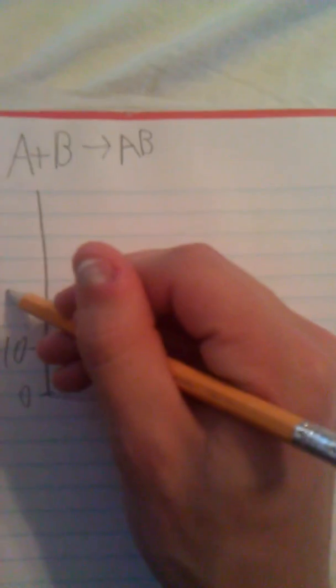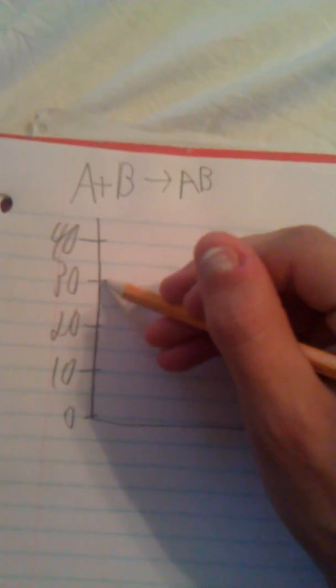So what we do here is mark the axis with 0, 10, 20, and 30. No idea, let's just go up to 40. Let's say this reaction starts at 20, and then here's the reaction, and then here's the end. This is a not-so-sloppy drawing of a potential energy diagram.